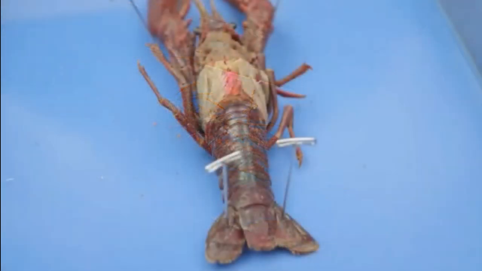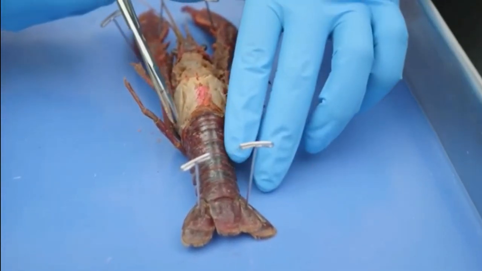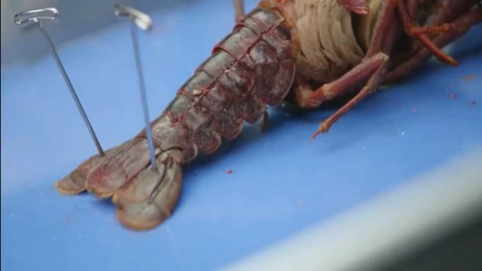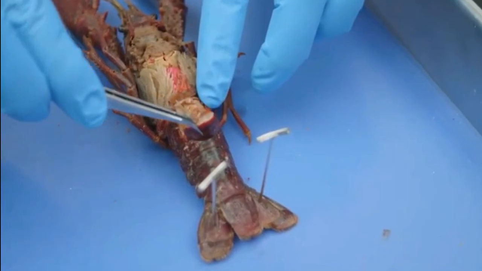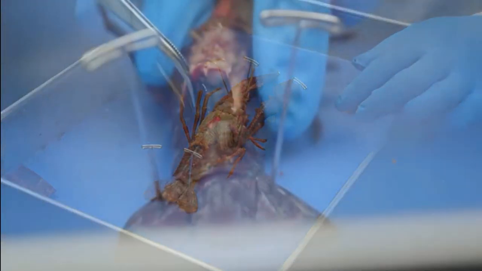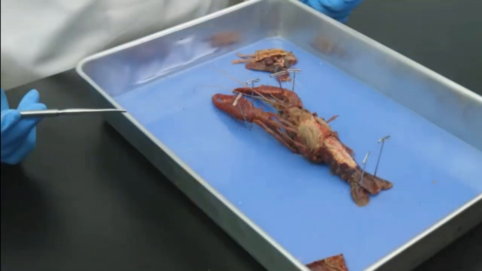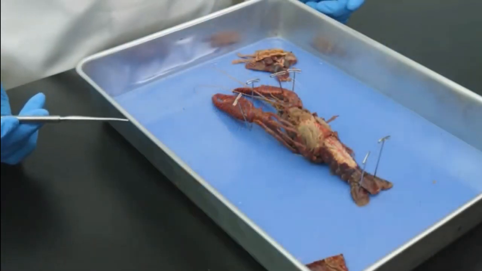Next, we need to remove the exoskeleton covering the dorsal side of the abdomen. We make an incision along the top of the abdomen to the tail fan. We carefully lift off each segment of the exoskeleton covering the abdomen. Now we can see some of the organs of the digestive system.